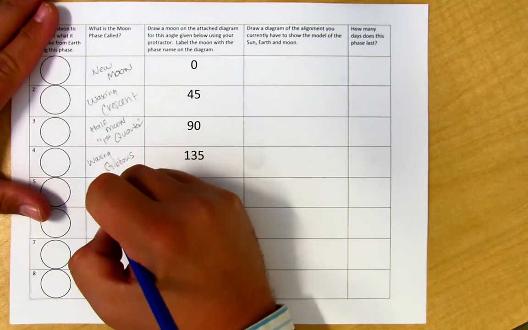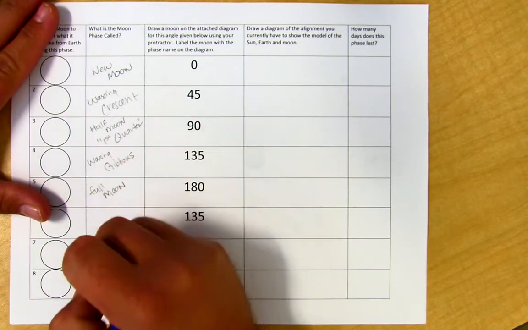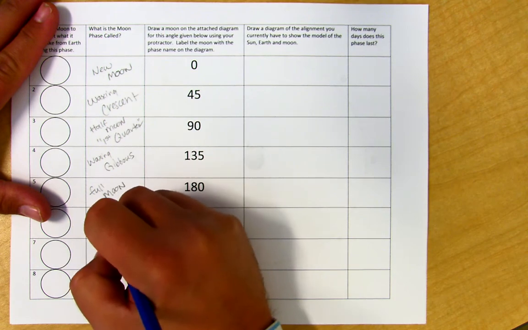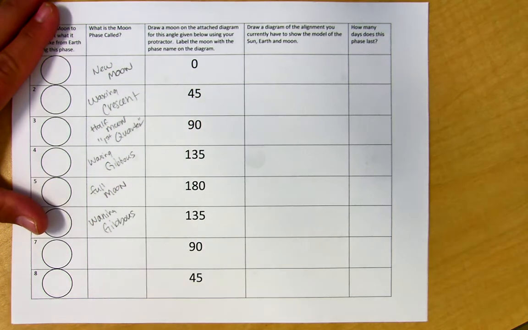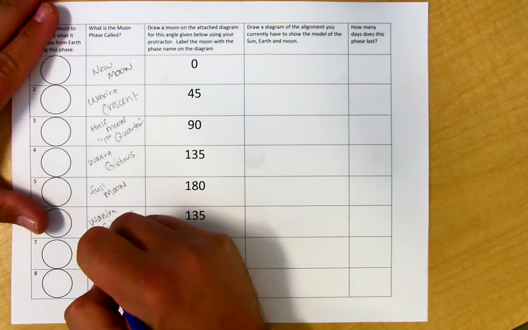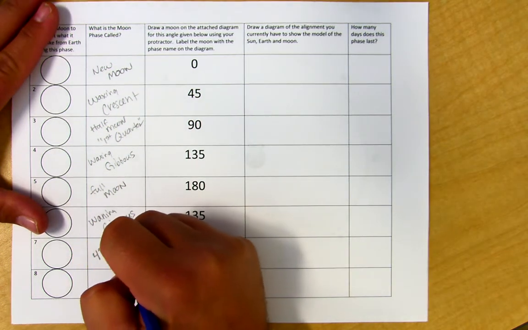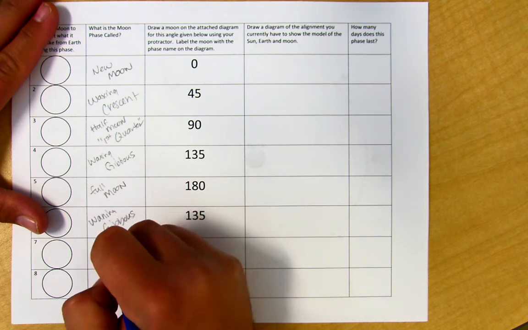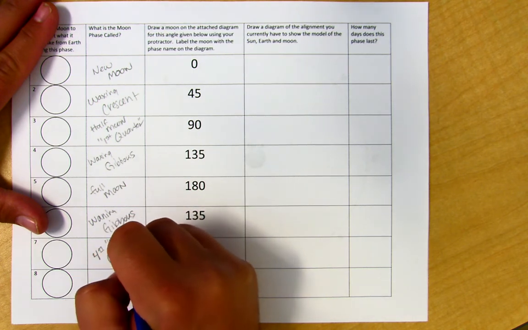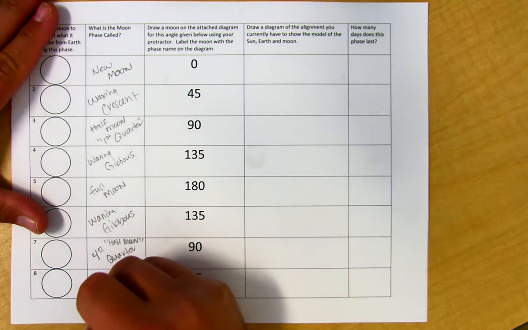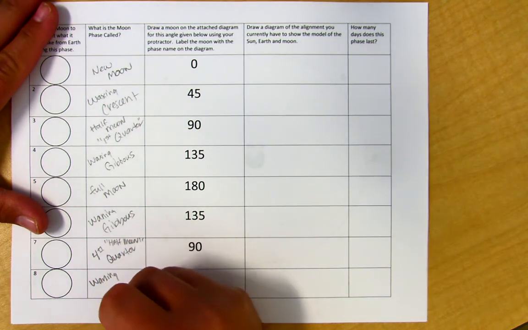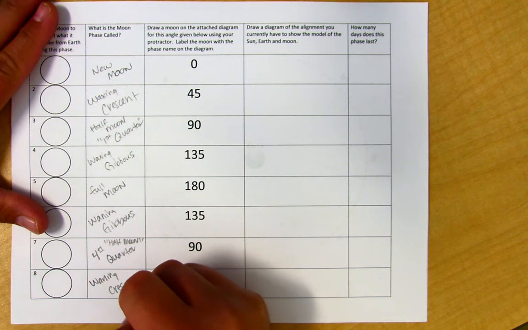Then we get into what's called a full moon. You've probably heard of that before. Then we change to what's called waning. And again, it's a gibbous because it's almost full. Then we get into what's called a fourth quarter, which is actually another half moon. And then we get into our last, which is a waning crescent.